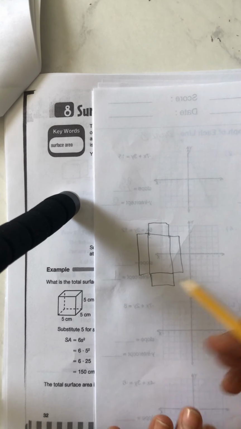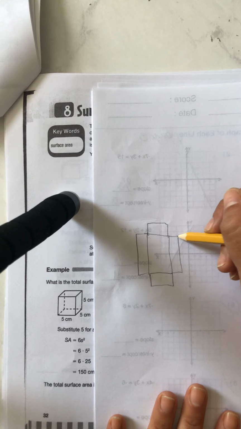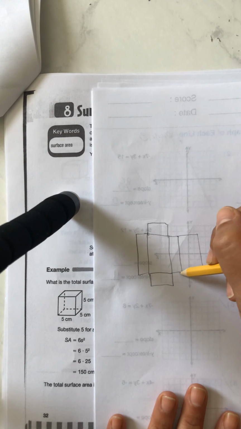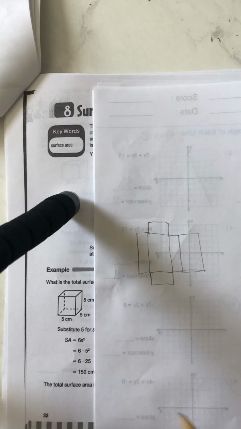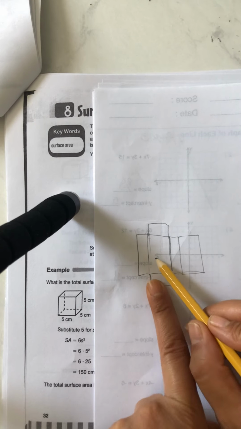So I'm just going to show you, this is the net of a rectangular prism. Actually, it would have one more of these, right? If I were to fold this all up, I would have a rectangular box, or a rectangular prism.